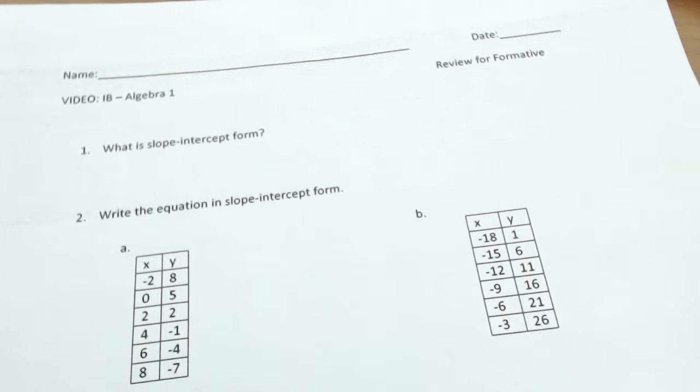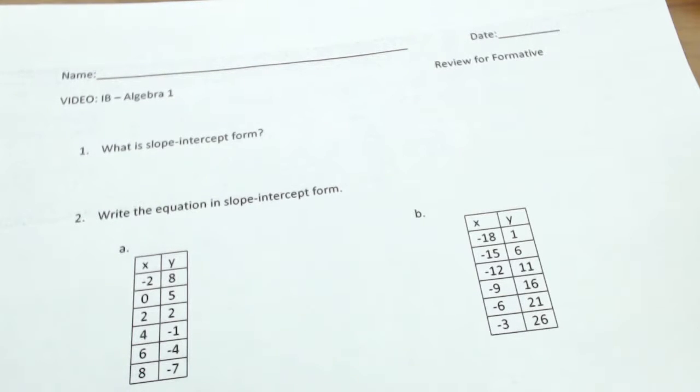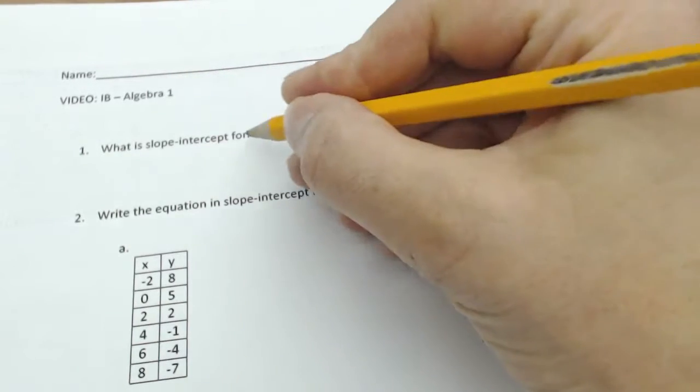Today we're going to be doing review for the formative. Some of you had difficulty with this, so I thought I may help you through it just by actually doing it out with you. So let's go. The first question asks for slope-intercept form, and a lot of you had questions with this.